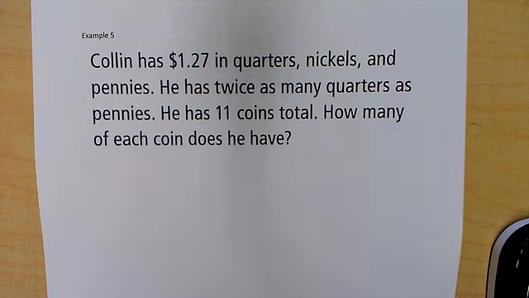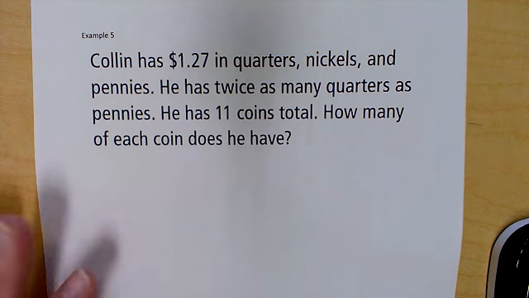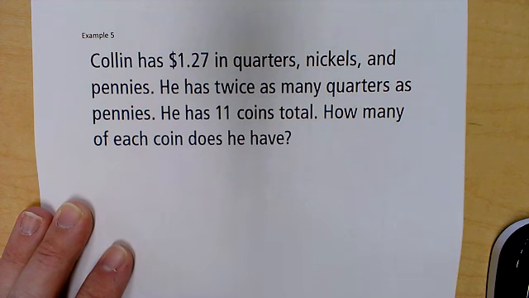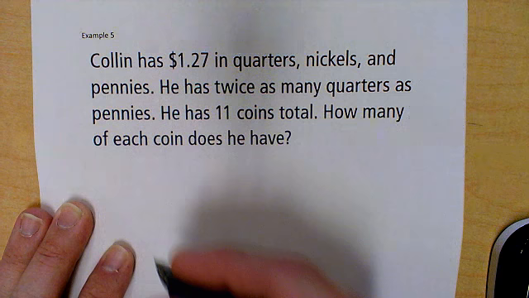Alright, this is a very run-of-the-mill kind of problem that you would deal with in systems. Usually in Math 1 you've seen it with just two types of coins. Here in this kind of problem we're going to have three different coins because we've got three variables to use now, so they like to take advantage of that. Colin has $1.27 in quarters, nickels, and pennies. He has twice as many quarters as pennies. He has 11 coins total.